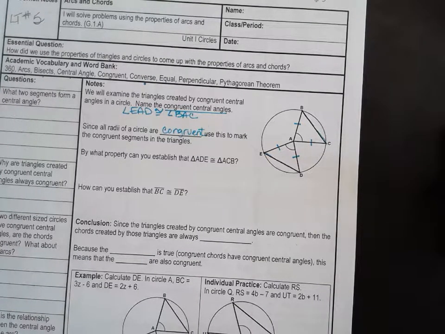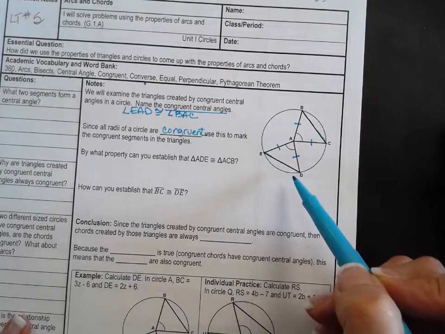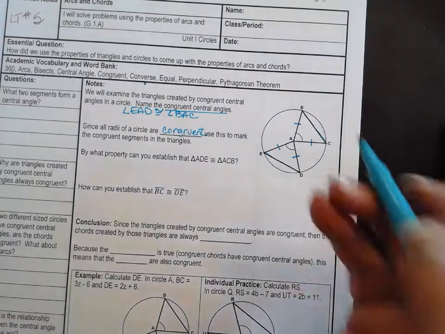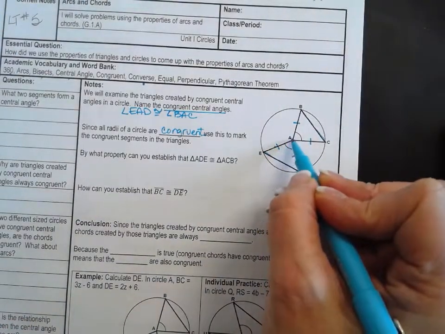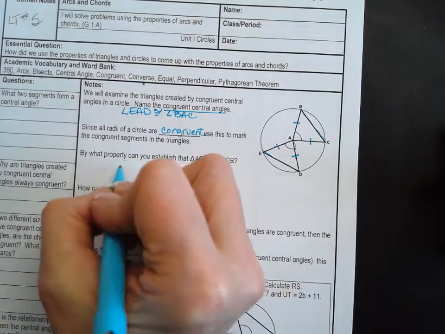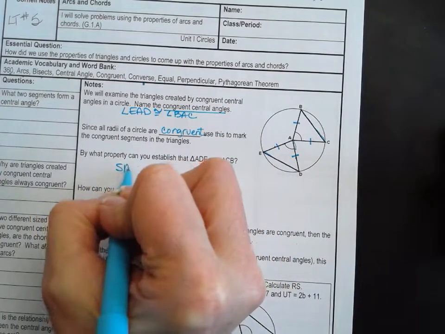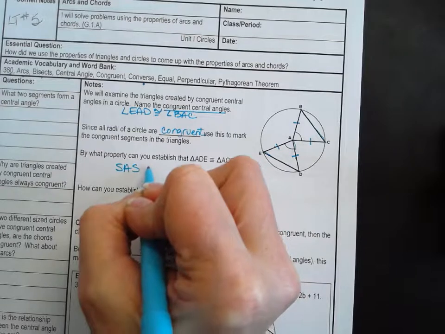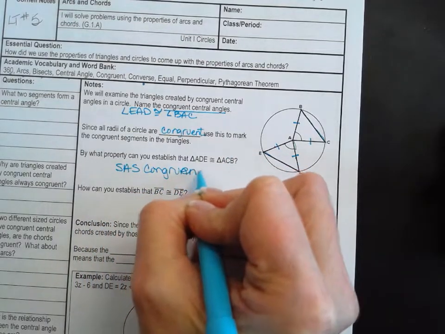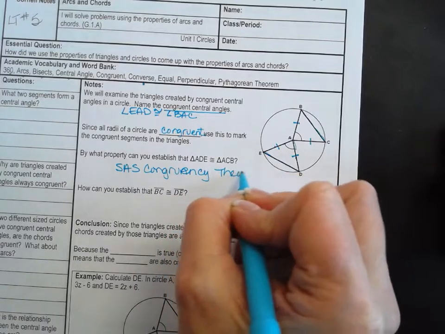Go back to our triangle congruencies. Is it side, side, side? Do we know three sides? Well, we have two sides and the included angle, so we can say that the side angle side congruency theorem. Perfect.